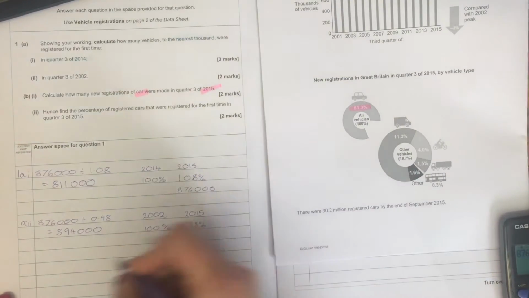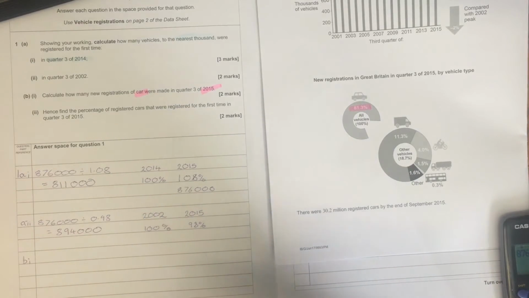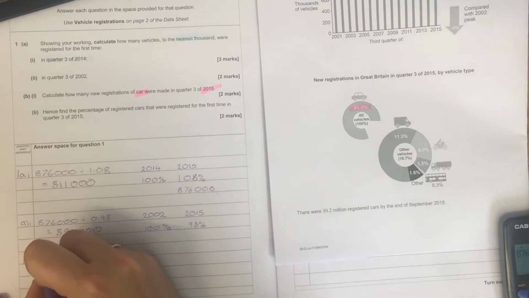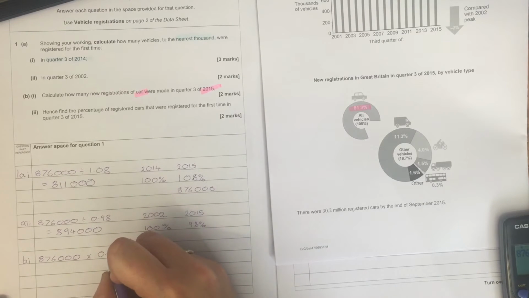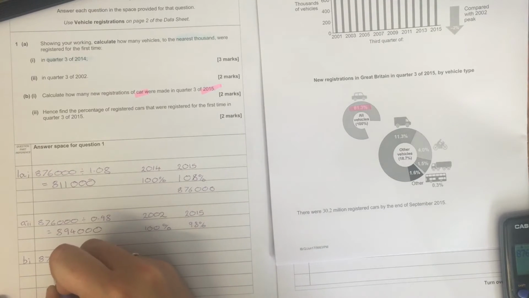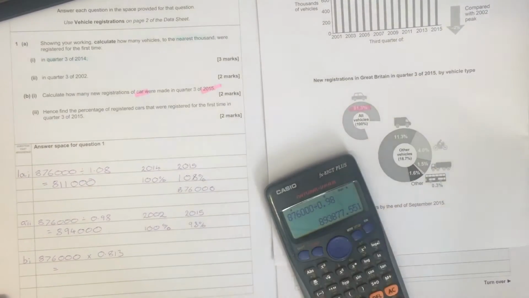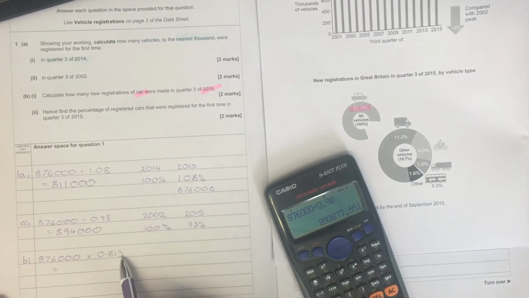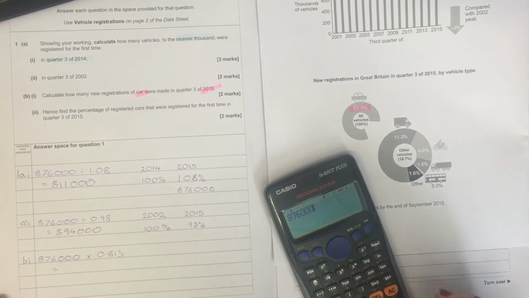So for part B, we have our number of vehicles, which is 876,000, and then we are going to times that by 0.813, and that's basically the same as timesing by 81.3 and dividing by 100, so it's just a slightly quicker way of doing a percentage.